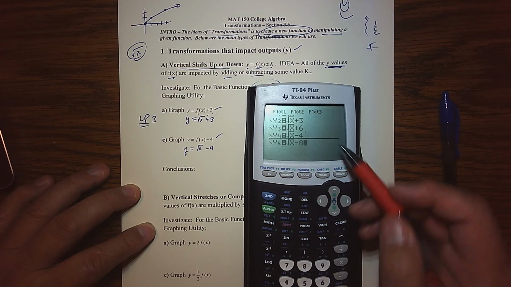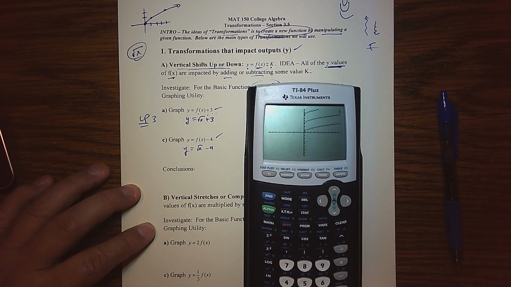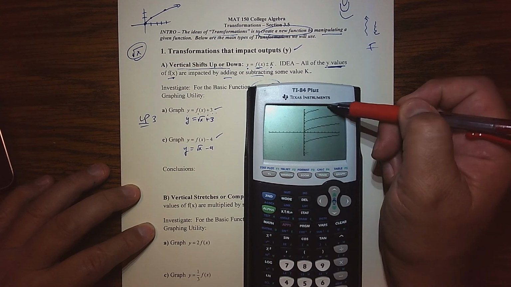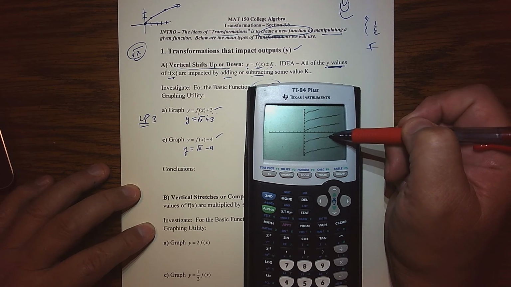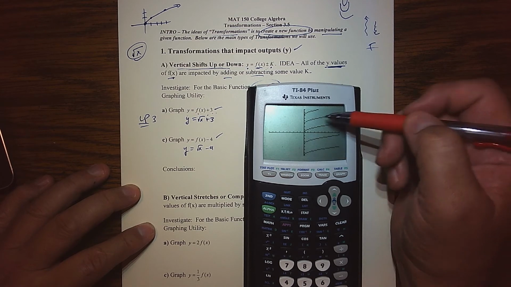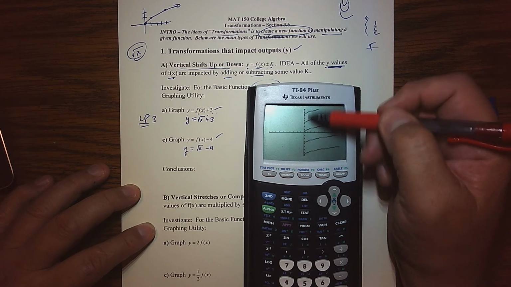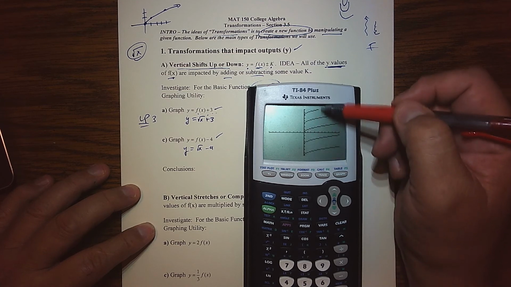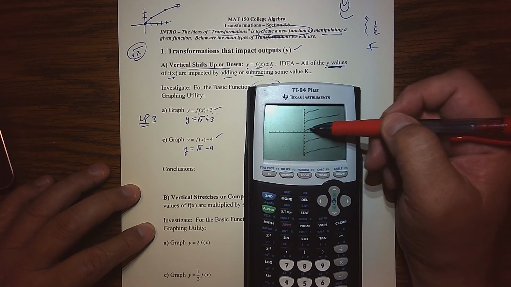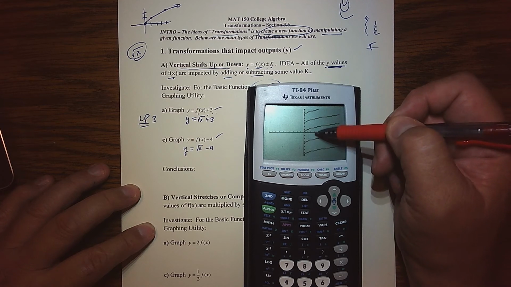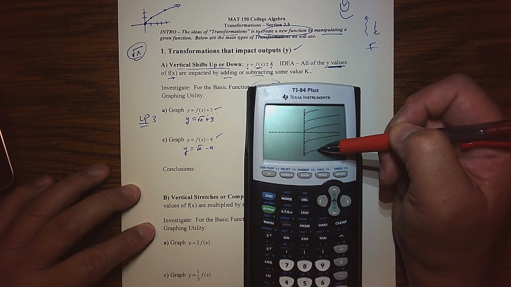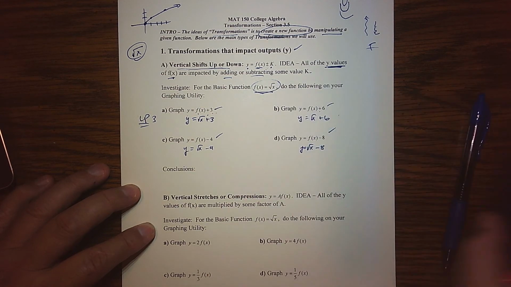Okay, so our basic function is the square root of x. We shifted it up 3, we shifted it up 6. Now I shifted it down 4, and I shifted it down 8. So the x values are staying the same, 0, 1, 4, and so on. But it's all the y coordinates along this curve that are being added to or subtracted from, causing the shift up or down. So there you go.